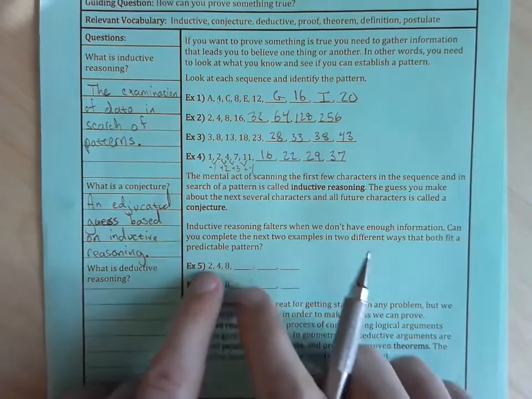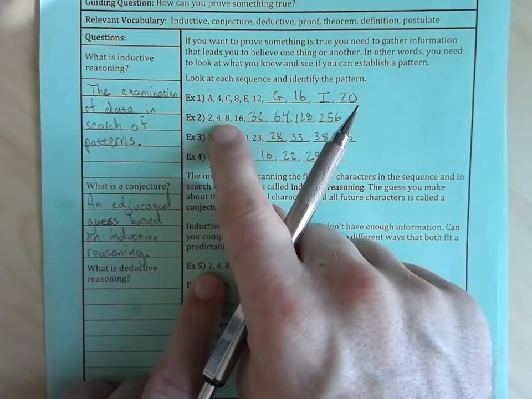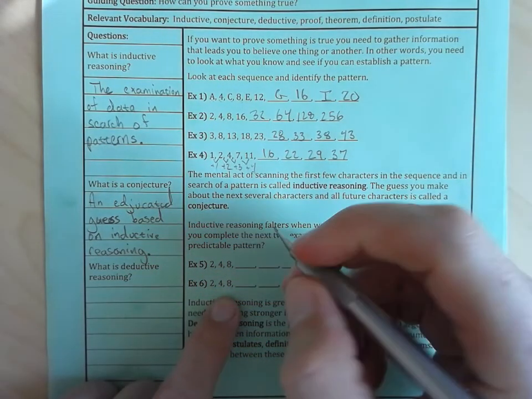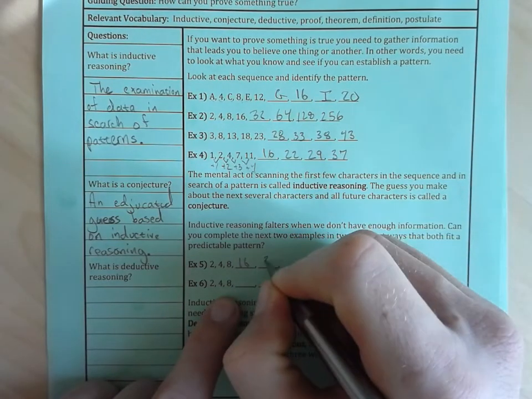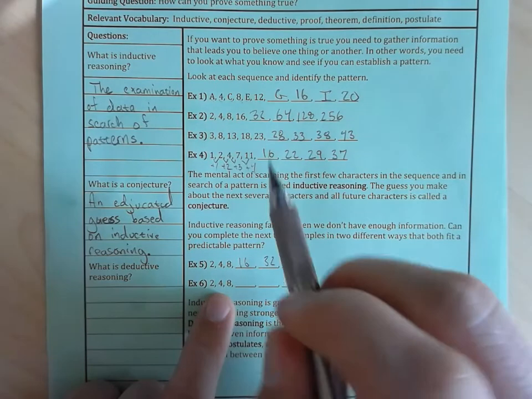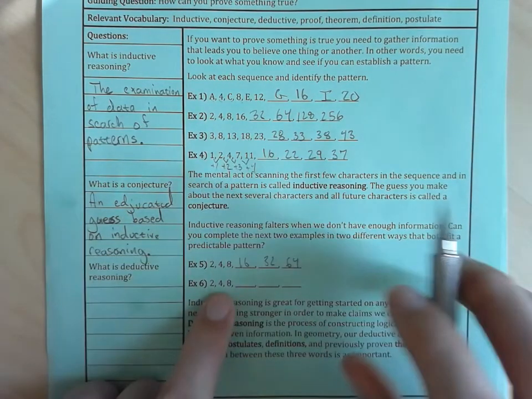So it could be that example 5 is like example 2. 2, 4, 8, 16, and then it just keeps doubling, 32, 64, etc. But it also could be that example 6 is somewhat like example 4.